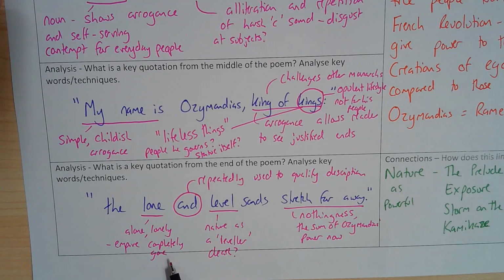So not only is he alone, not only the sands alone, they're level, not as in a lonely place in the desert, they're completely flat, which of course we know isn't accurate in the desert, but it's this idea that nature is a leveler. Nature physically knocks Ozymandias' perch, brings him to the same level as mankind and humanity.